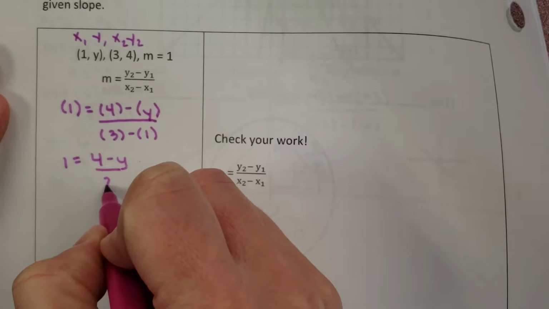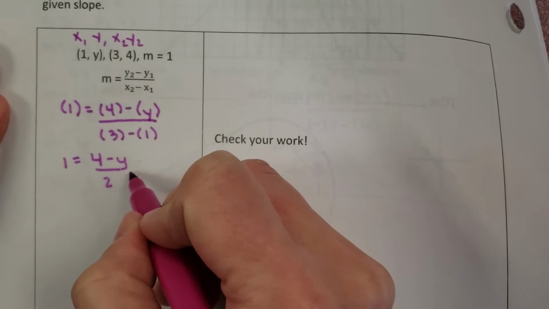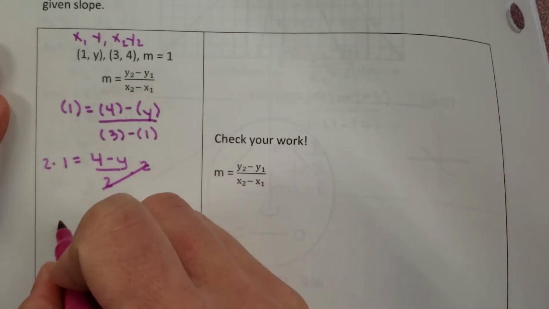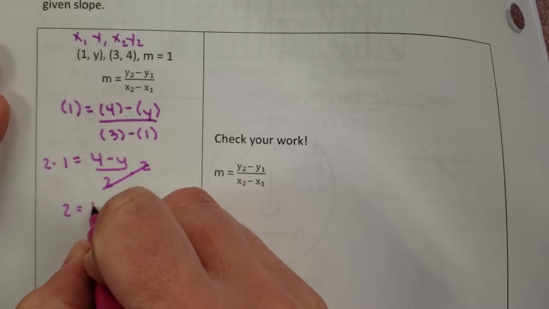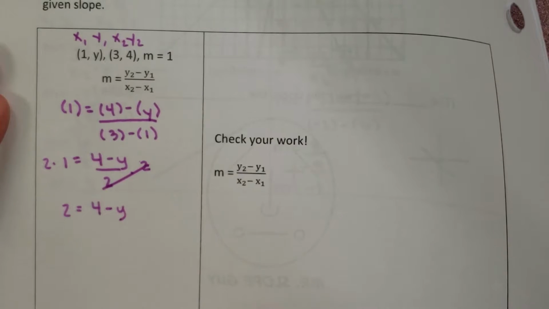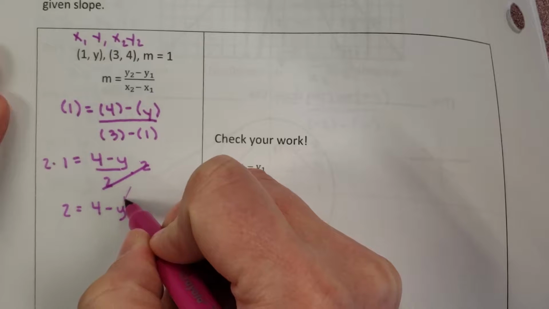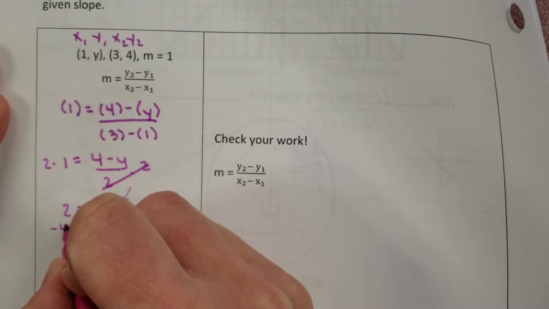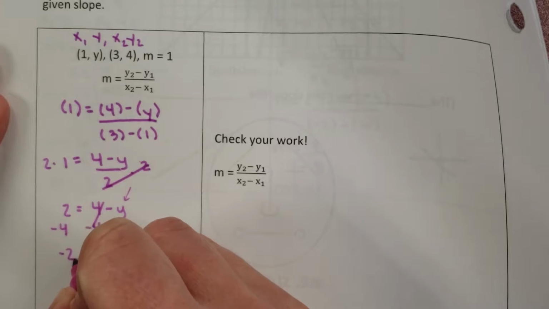3 minus 1 is 2. And we can eliminate that 2 by multiplying each side by 2. 2 over 2 is 1. What I do on one side, I do to the other. 2 is 4 minus y. We want to get this y by itself. It's with a +4. The reverse of a +4 is a -4. Again, what I do on one side, I do to the other.